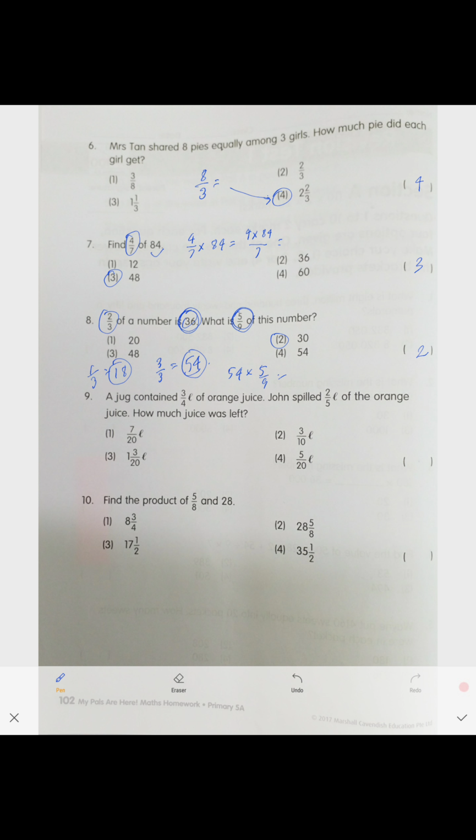Okay, so what is this? There was juice in the jug, and he spilled this amount. So how much was left? He had 3/4 of a liter minus 2/5. Okay, checking your common denominators, right? So this is gonna be 4. This is gonna be 5. So 12 minus 10, 20s, right? Or 2 20s or 1/10.